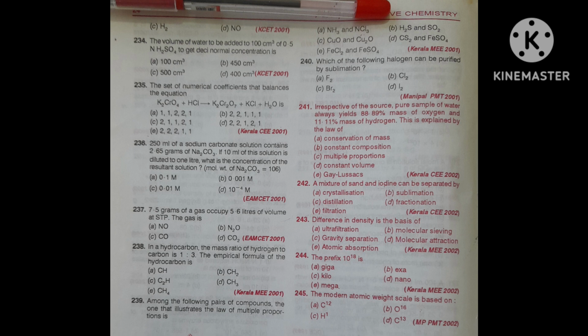The reaction is K2CrO4 plus HCl. It gives 3 products. The first product is K2Cr2O7 plus KCl plus H2O. Just to balance it, now I am telling you.